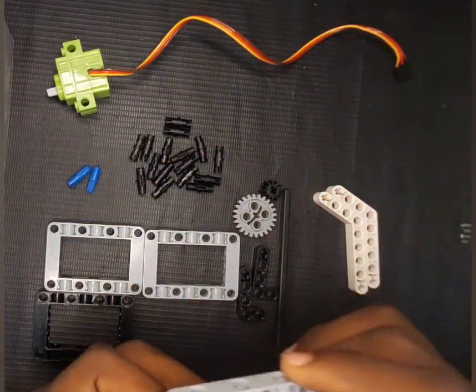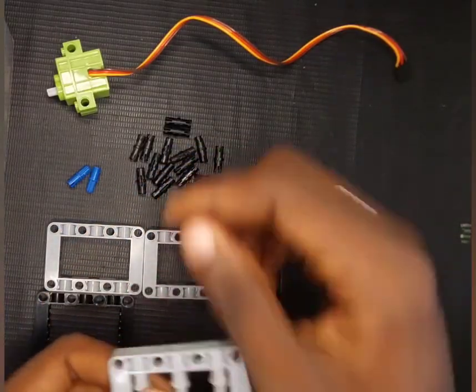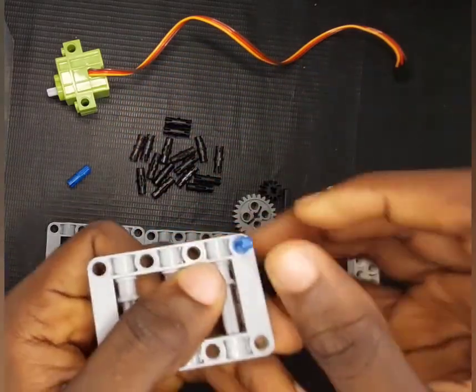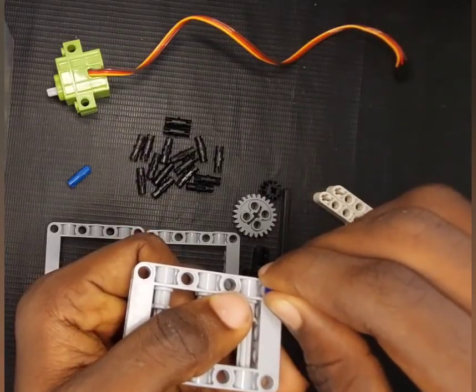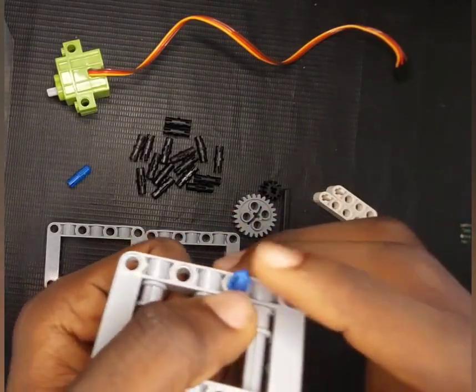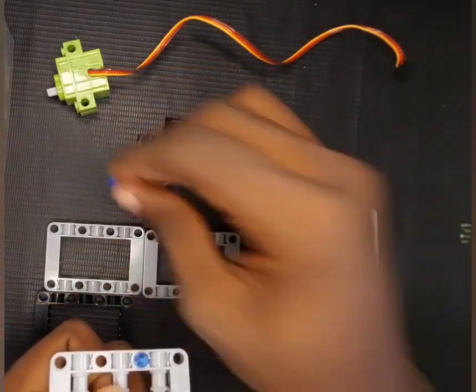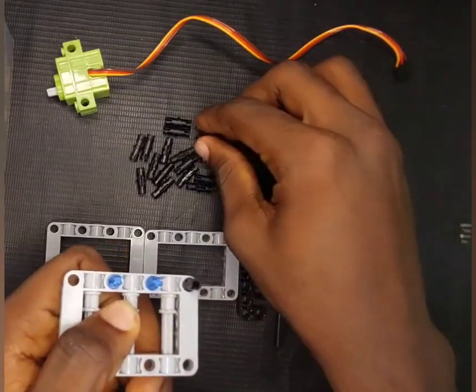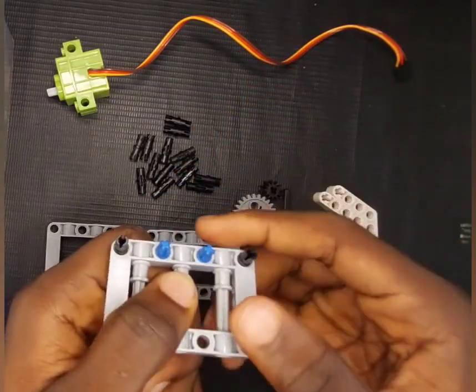Now we are going to pick one axle pin. We're going to connect it here. Here. And then another one here. Then a pin goes here. Another pin goes here. Alright.